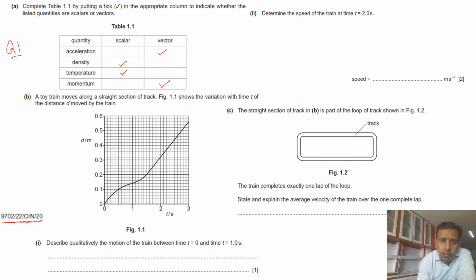Now for part 1, this B. A toy train moves along a straight track. In figure 1.1, its distance d versus time is shown. The most important thing is that the distance-time graph gives us information about the speed.